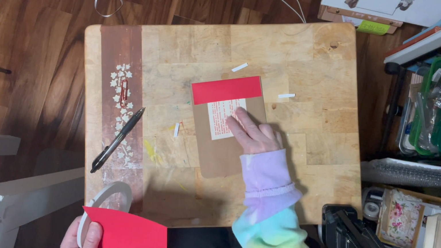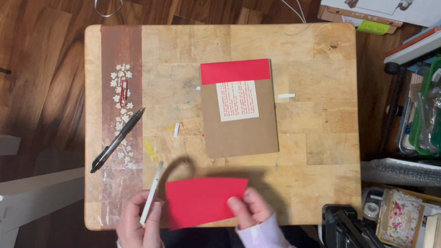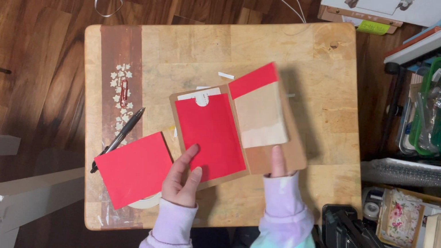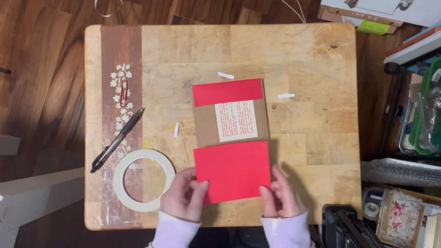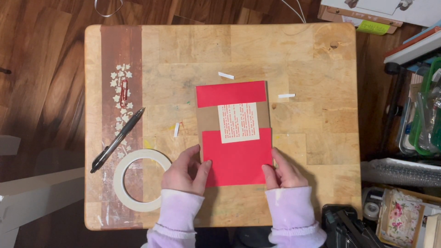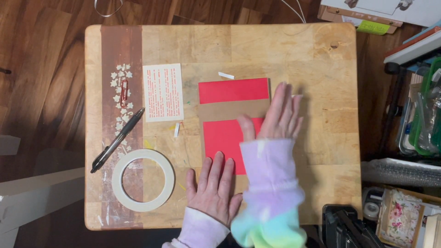And you have another tuck spot there. That's great. That holds ephemera just like that. You could put another notepad on the back if you want, or just have it. You could put a pocket down at the bottom as well. And you could use either the big pocket or the little tuck spot.